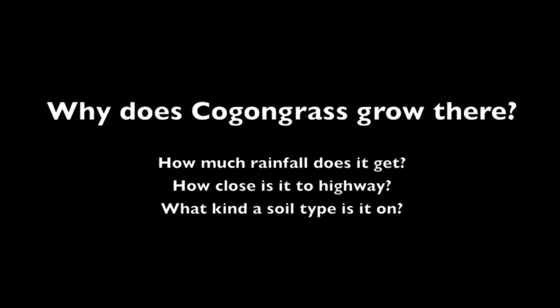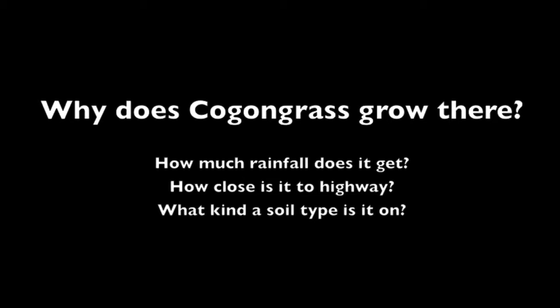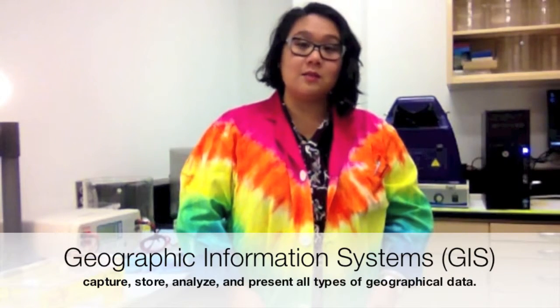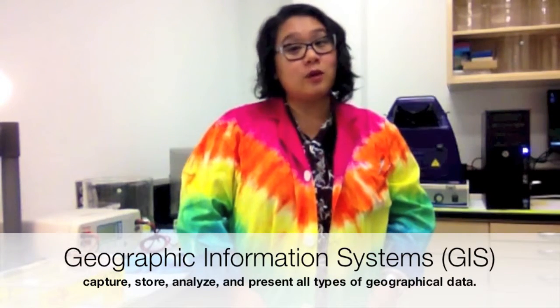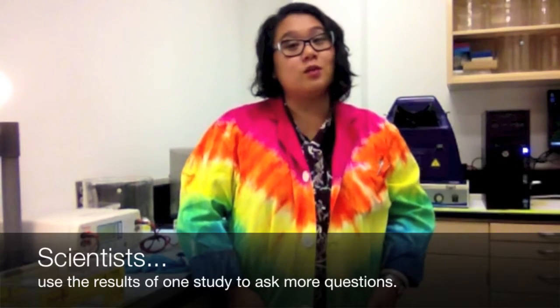And we're interested in, why does it grow there? So we're going to ask, how much rainfall does it get? How close is it to a highway? What kind of soil type is it on? And also, we have GPS data, which means we know exactly where these plants came from, and we can use Geographic Information Systems, also known as GIS, to try and figure out if there is a correlation or a relationship between the genetic information as well as the spatial data. So where does it grow, and why does it grow there?